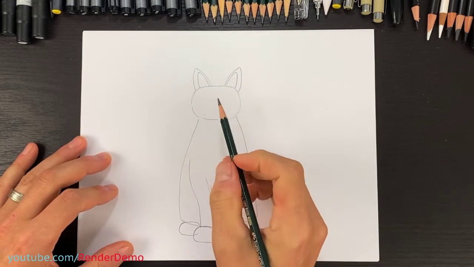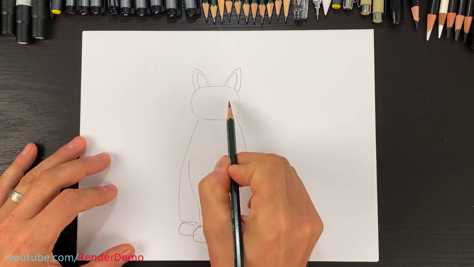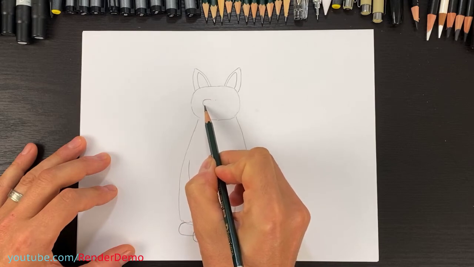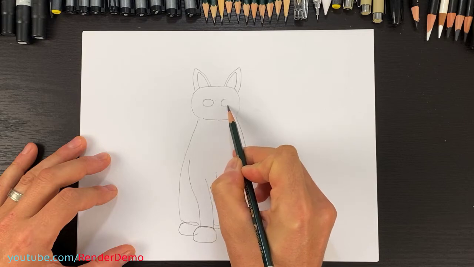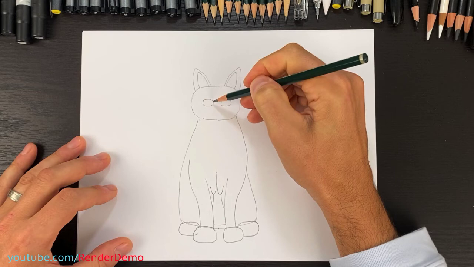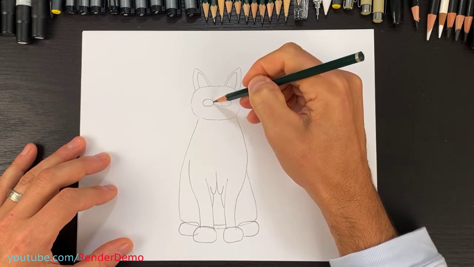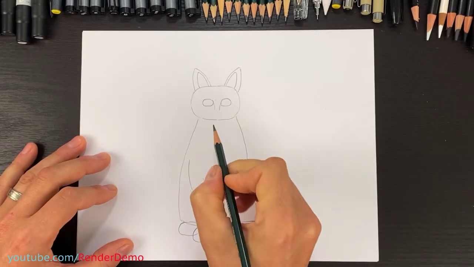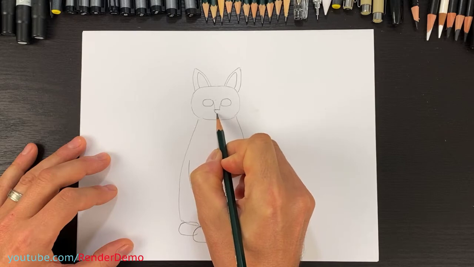Now let's draw some eyes. About halfway, like this, we'll draw one eye here, and then another eye there, and then we'll take the inner part of the eye and come down like this, and then we'll draw a triangle for the nose that's pointing down.